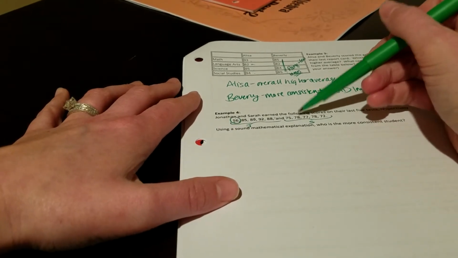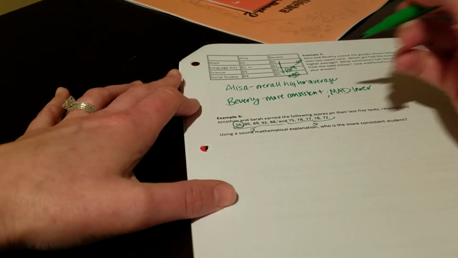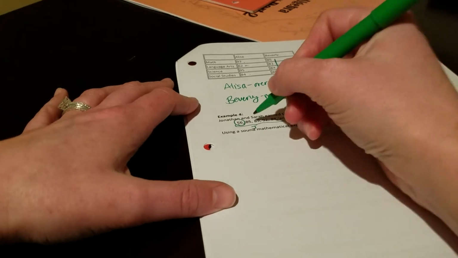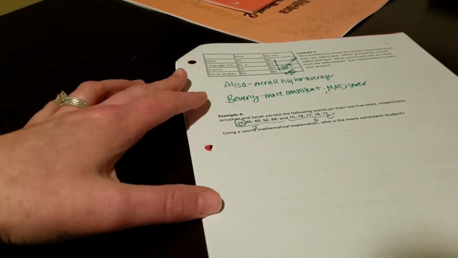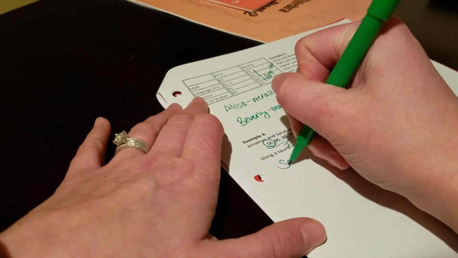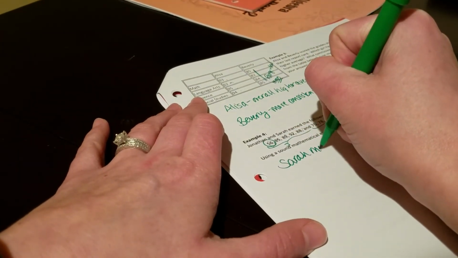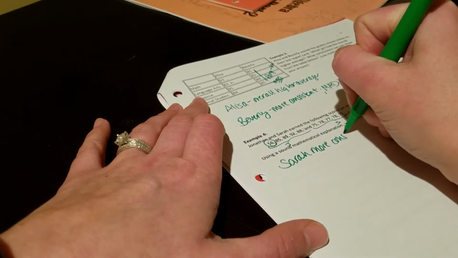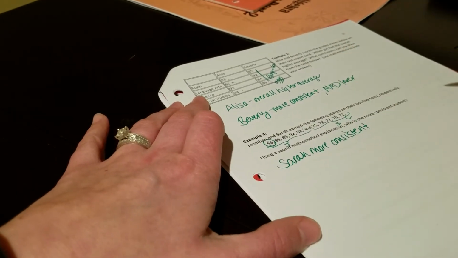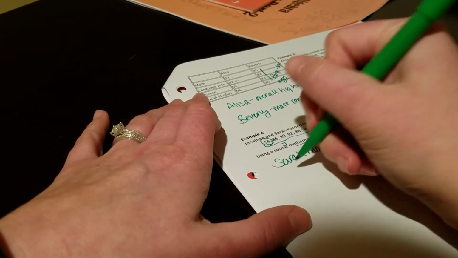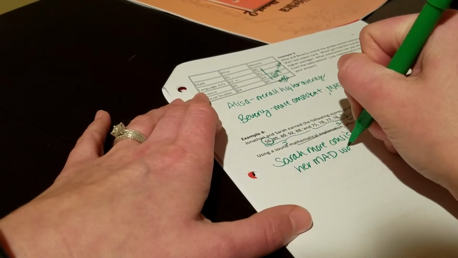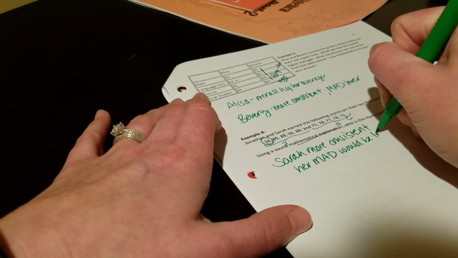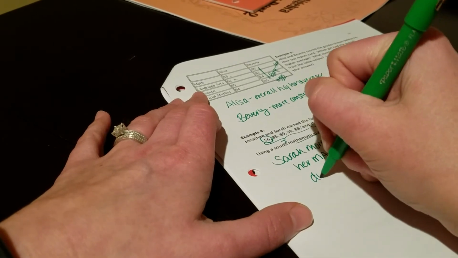Sarah has a 75, 78, 77, 78, and 72, all within the C range, whereas this one went from an F all the way up to an A. So when talking about consistency, Sarah would be more consistent. And we would be able to back that up mathematically because her MAD would be lower. She also doesn't have an outlier.